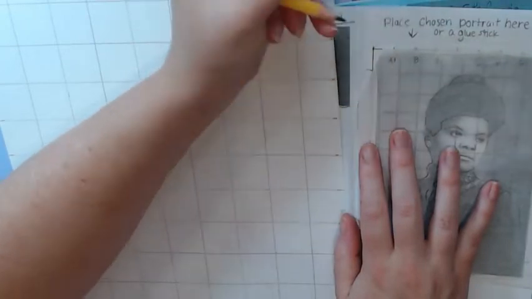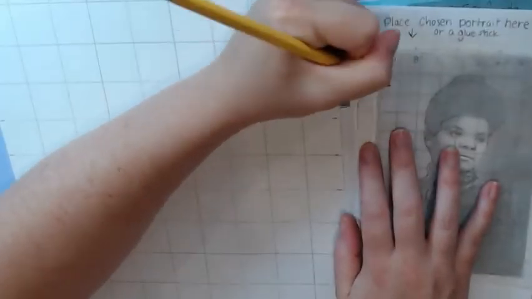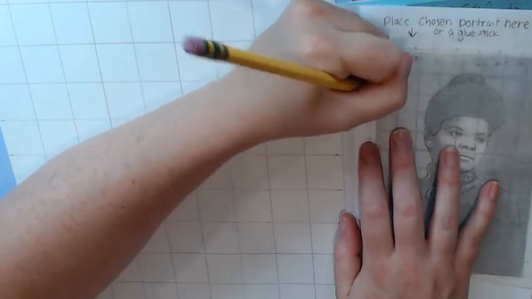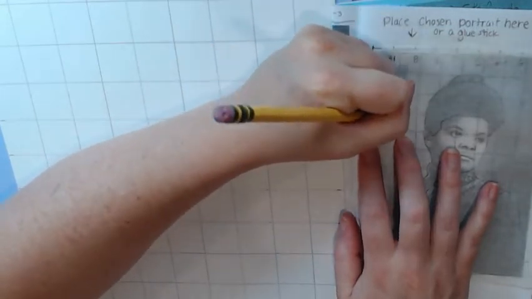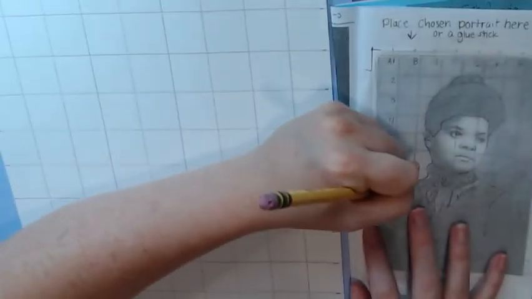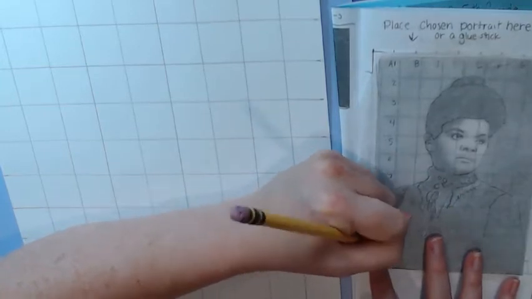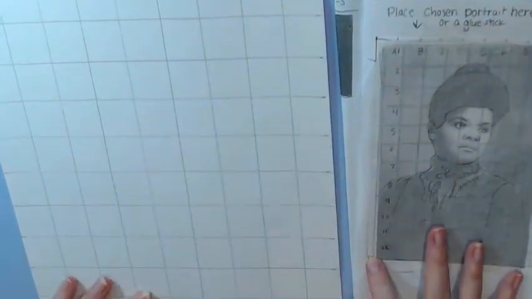I'm going to write 1 next to the A, and then 2, 3, 4, 5, 6, 7, 8, 9, 10, 11, 12.